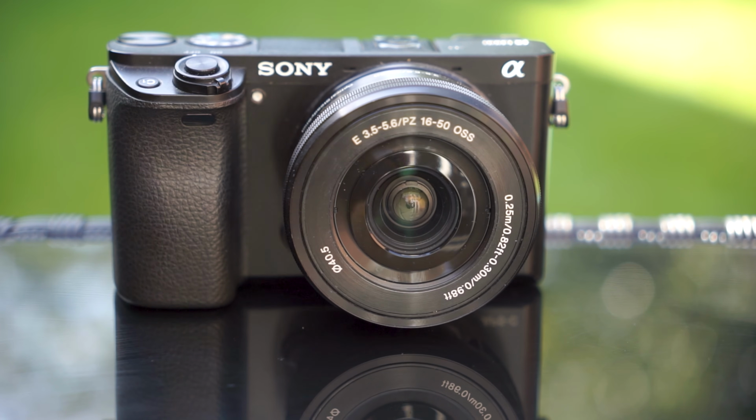But of course, if you are on a strict budget, or if you already have an a6000 and were thinking of upgrading, I would probably stick with the a6000. As I've mentioned, the sensor being pretty much the same as the newer camera, a lot of the time your results will be very similar. And especially if you're not bothered about 4K video, then sticking with the a6000 might be the option for you.